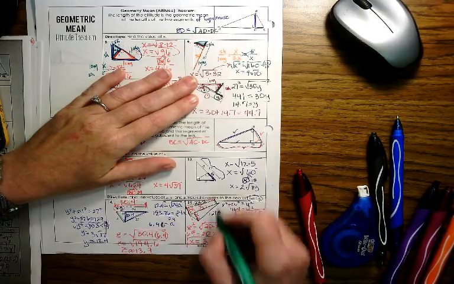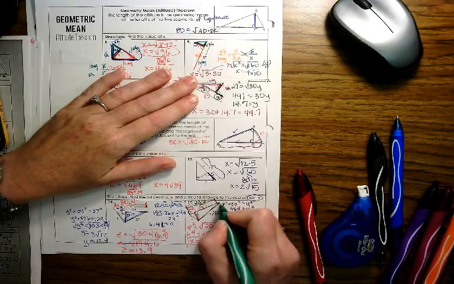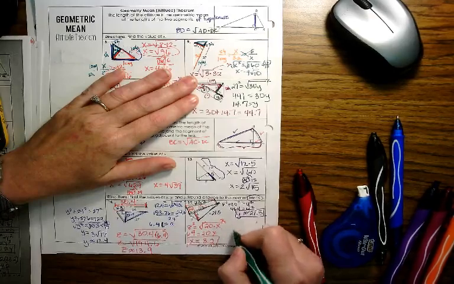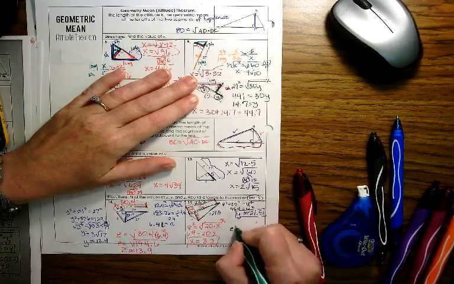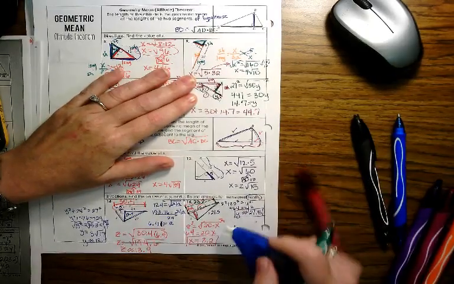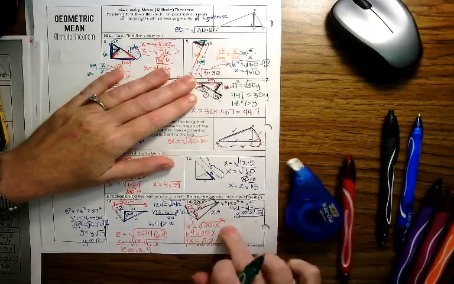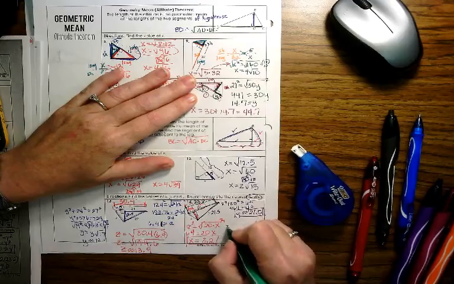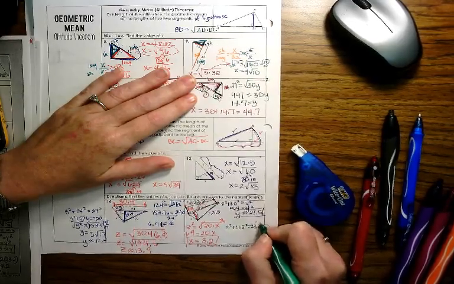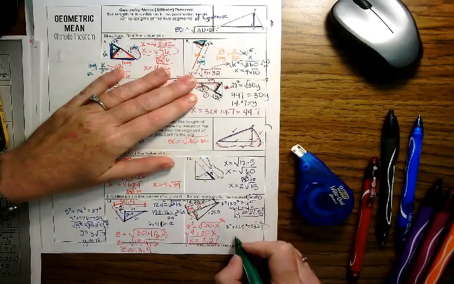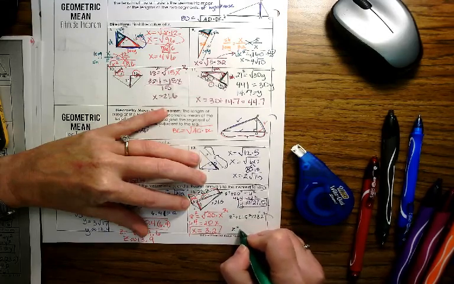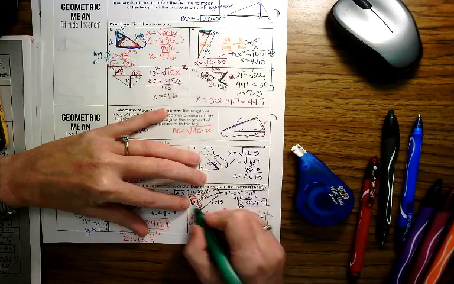So z squared plus 21.5 squared equals 23.2 squared, or I could do the geometric mean rule where z squared is equal to, so this leg is the geometric mean of the hypotenuse and the chunk.